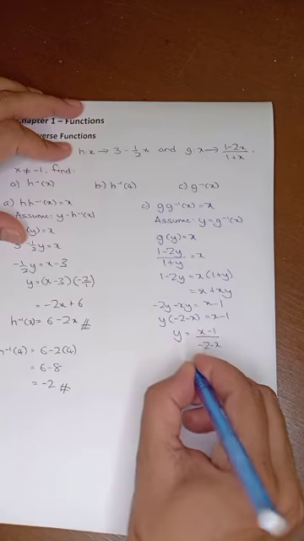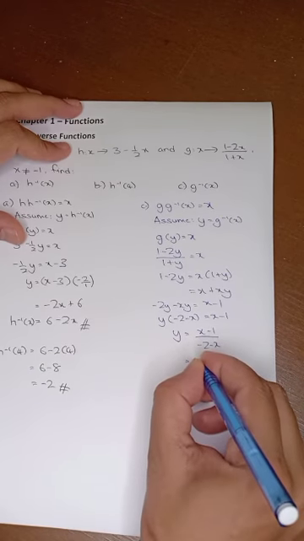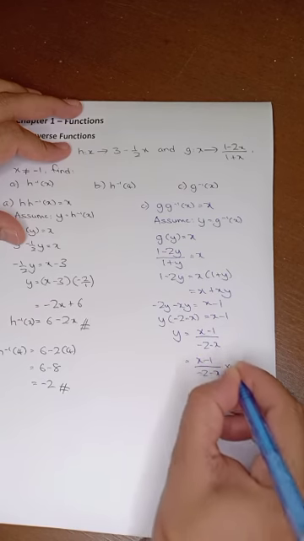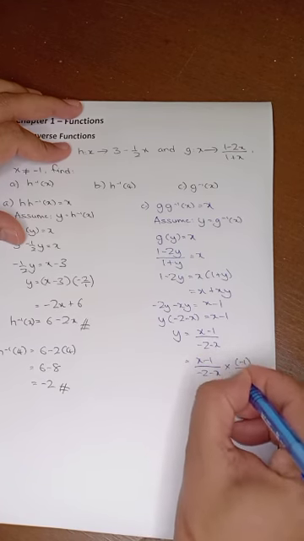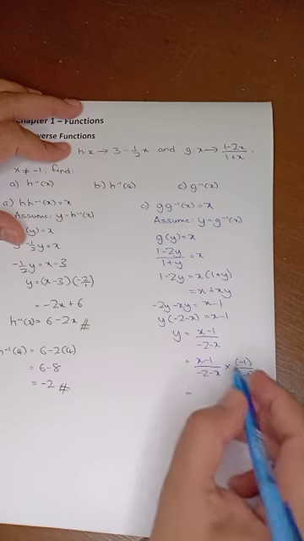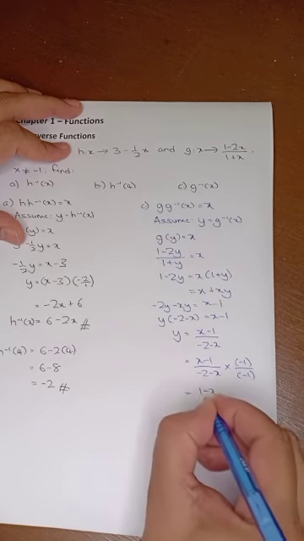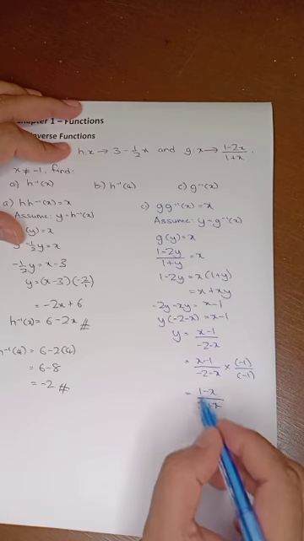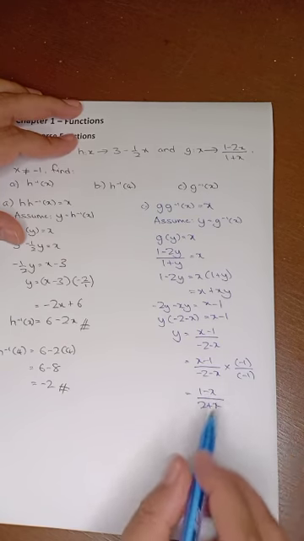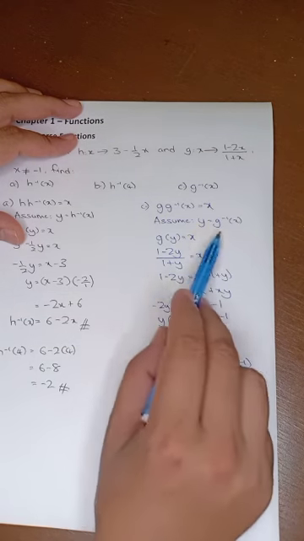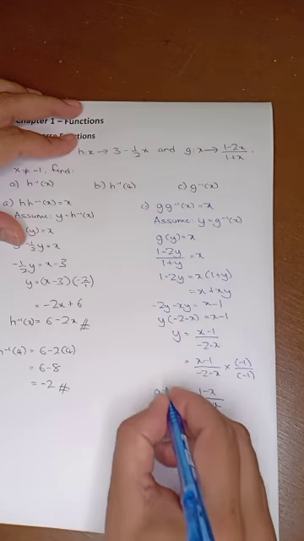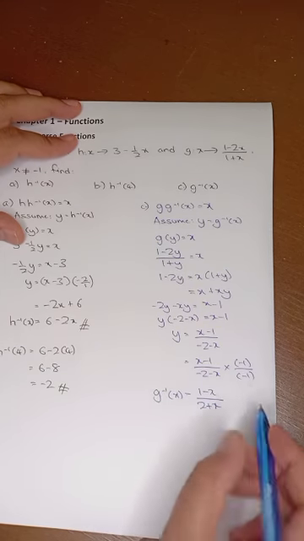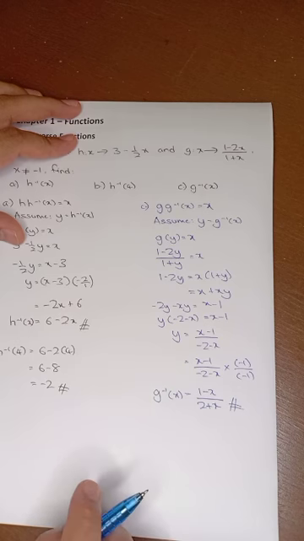So if I do that, I get x minus 1 over negative 2 minus x, multiplied by negative 1 over negative 1. So I get 1 minus x over 2 plus x. Okay, that looks better because you have positive numbers, easier to work with. So what is your y? Your y is g inverse x, not g minus 1, but g inverse x. Okay, so that's your answer.